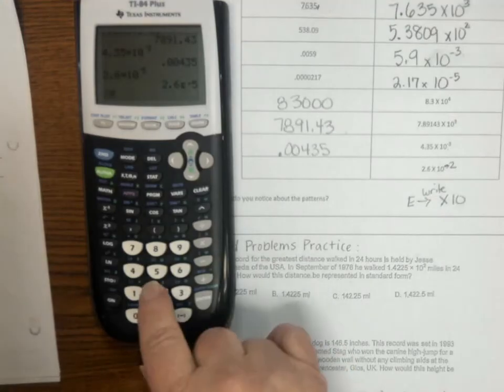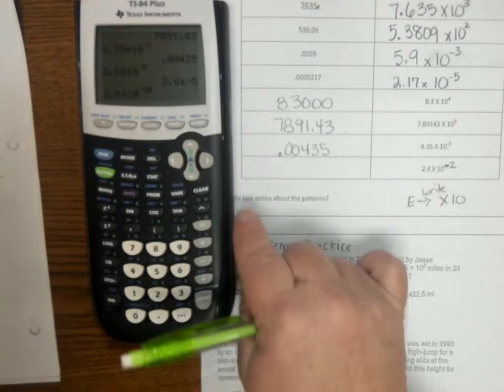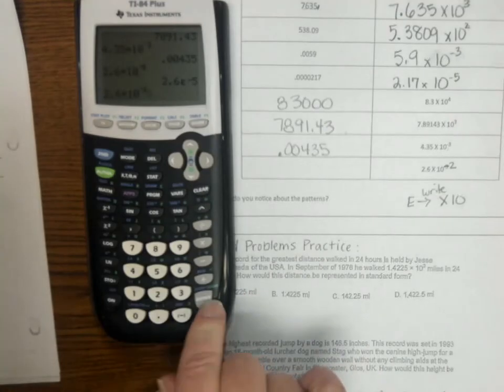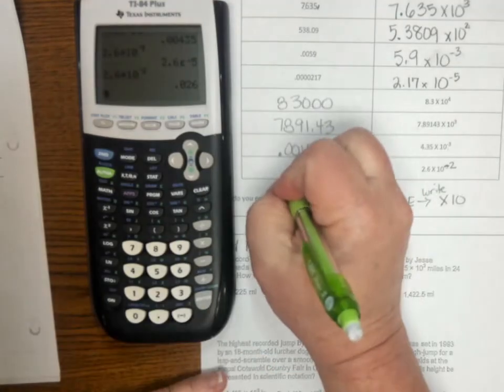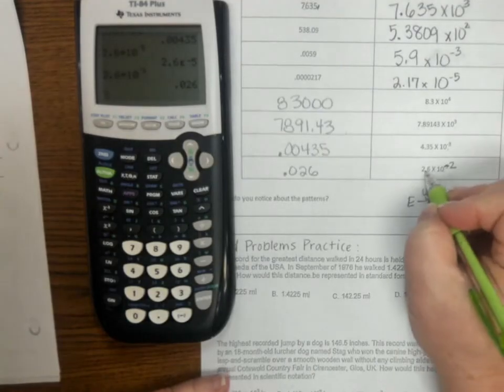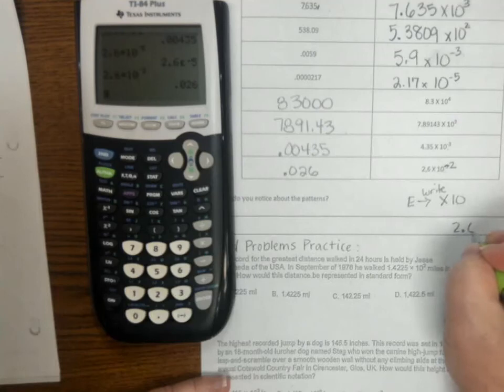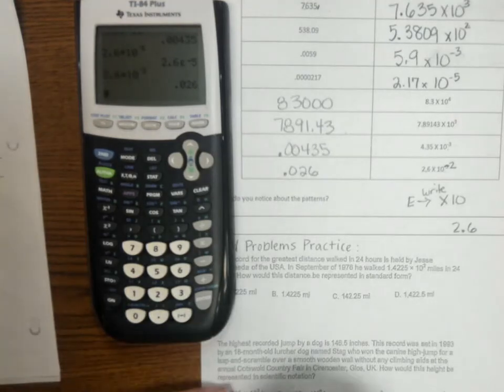So I'm going to put 2.6 times 10 to the power of -2, get out of exponent land, and hit enter. So 0.026. Now, if I wanted to do that to the power of -5, for some of you, I'll show you what you would do. You'd write your 2.6.